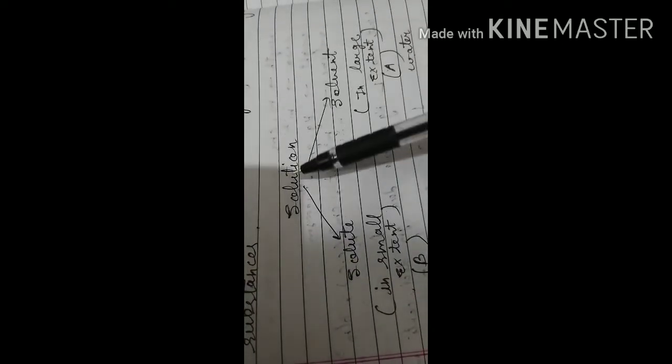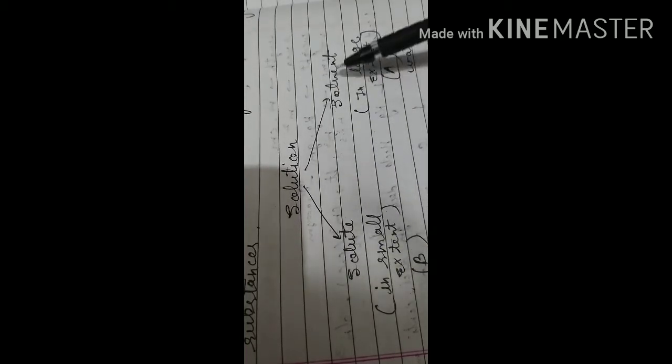Here you have to understand that a solution may contain two main parts. One is the solute and the second is the solvent. Solute is always present to a small extent, and solvent is present to a large extent. We will indicate the solute with the alphabet B and the solvent with the alphabet A.